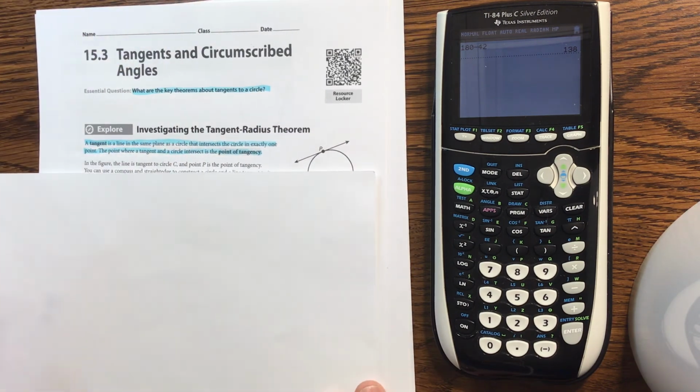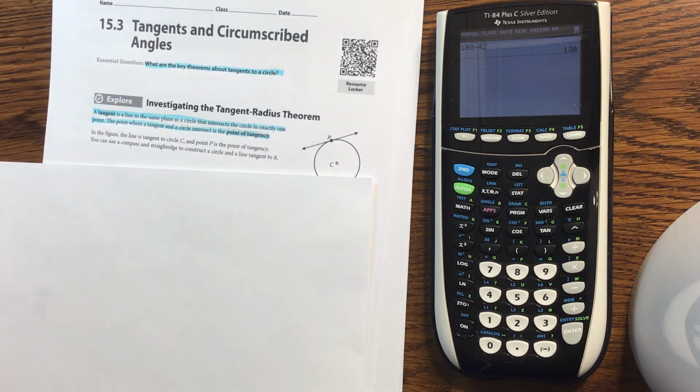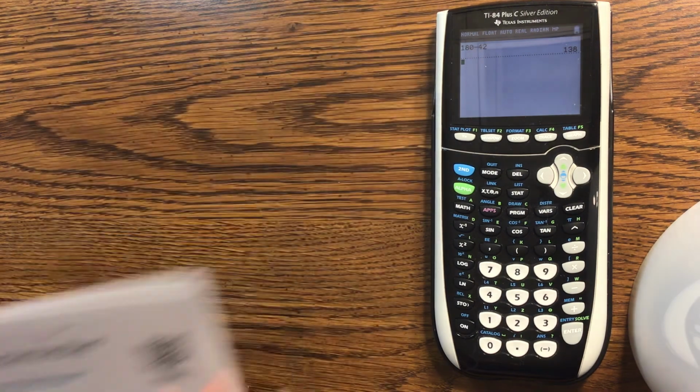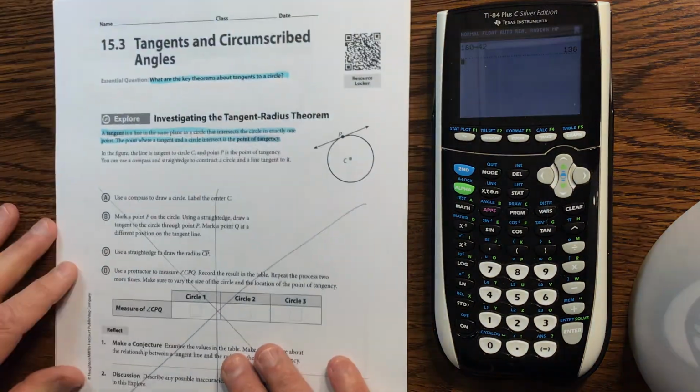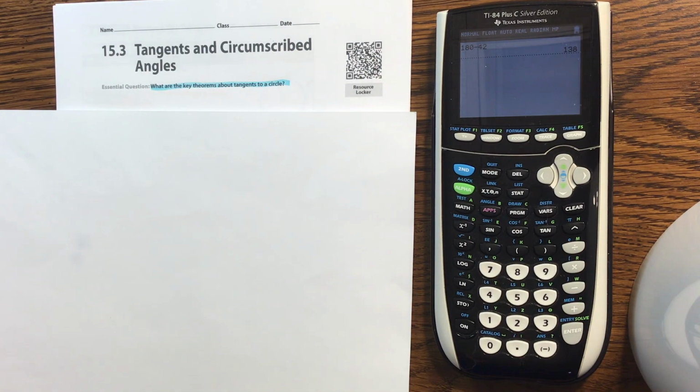So we've got our key theorems now, where we can take a circle and a tangent line, and we can find the lengths of other sides, or the measures of any angle. Again, you may have to use some stuff from previous chapters. They all build on each other.